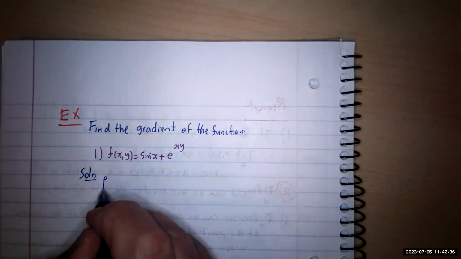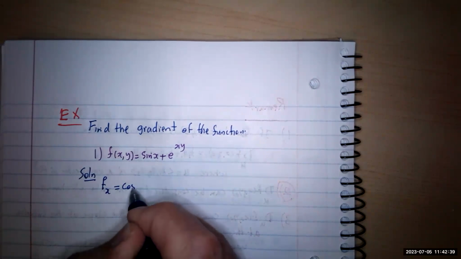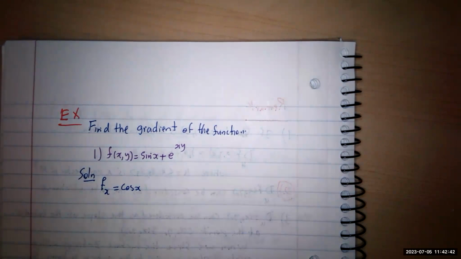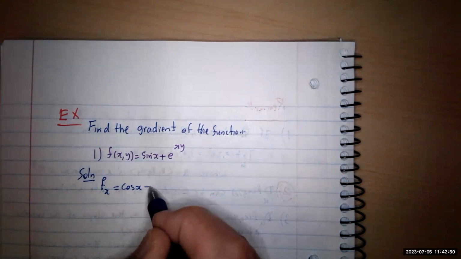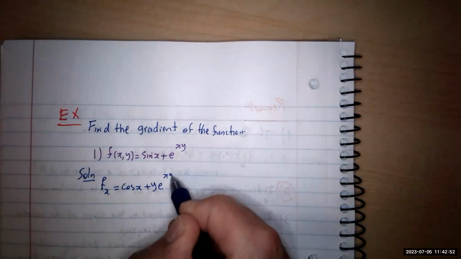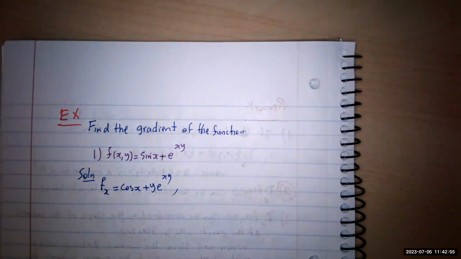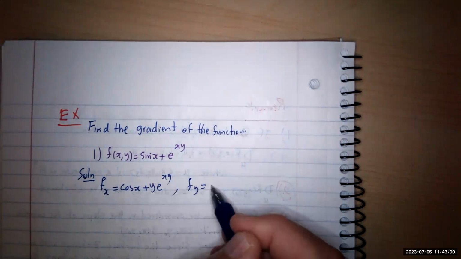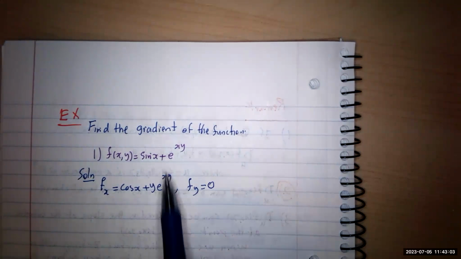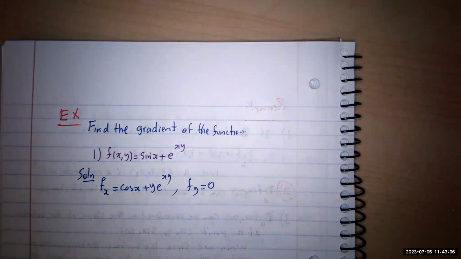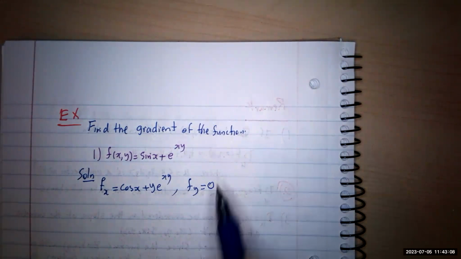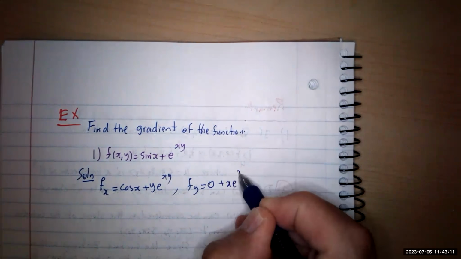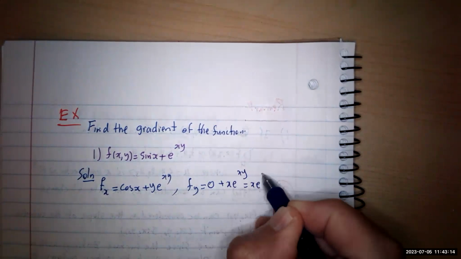So simply, the solution: partial derivative with respect to x, sine becomes cosine. The exponential function never changes. It's going to be e to the xy, but the derivative of xy with respect to x would be y. So that gives you y e to the xy. That's f_x. F_y: sine x is isolated, so 0. The exponential function is the same, and with respect to y the derivative of xy would be x. So that gives you x e to the xy.